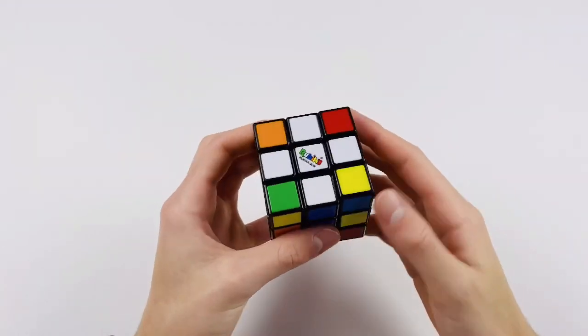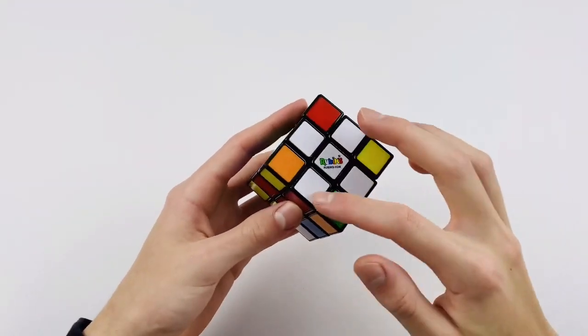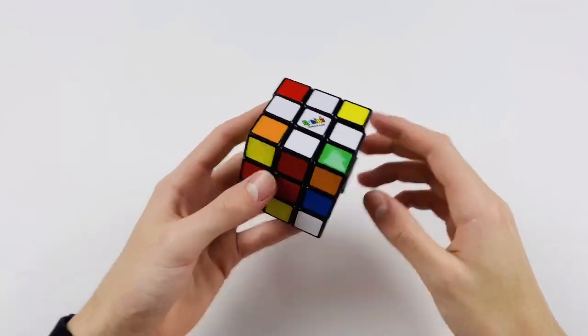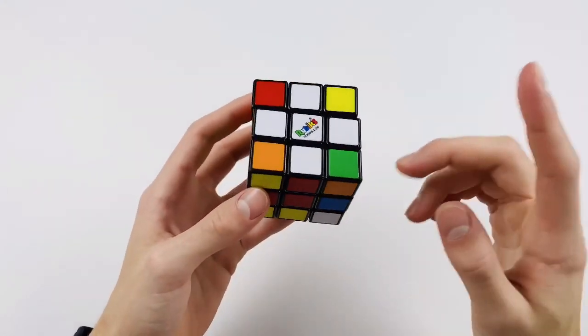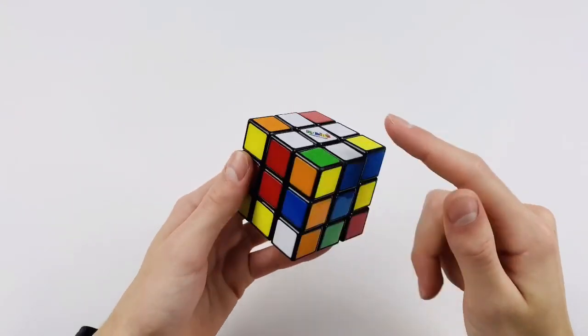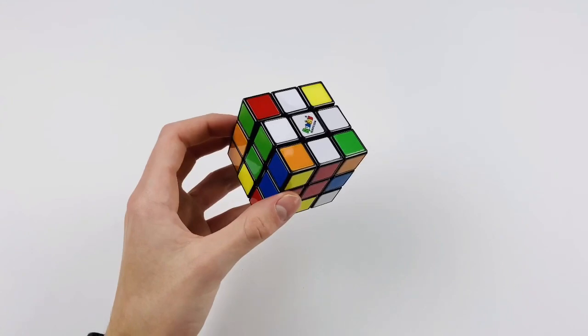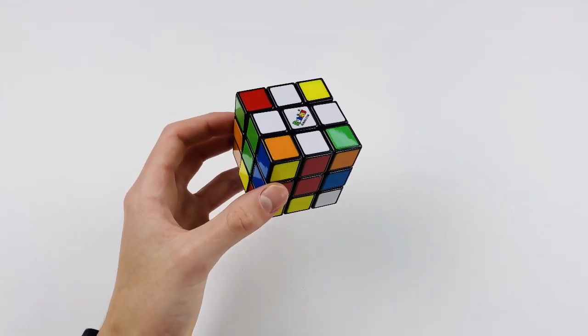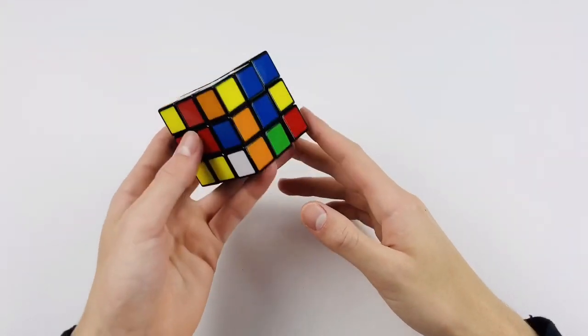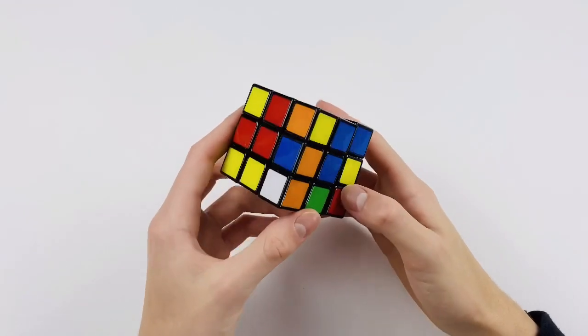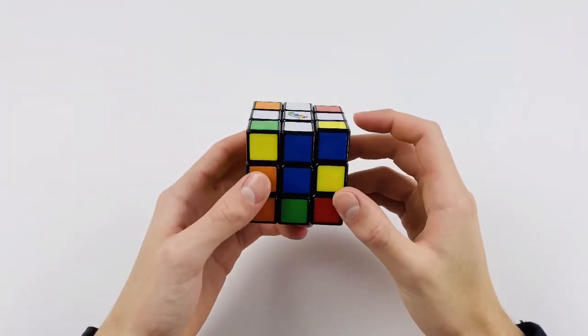So now that we have the white cross completely finished, we want to solve the whole entire white side. But we also want to make sure that we don't break the pieces that we just originally put in the right spot. So in order to do this, we will have to do a couple of algorithms. This is where the algorithms come in handy.